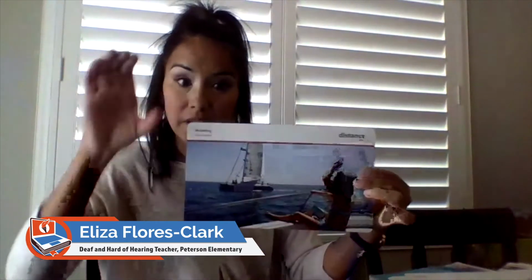So in this picture, the little girl is waving kind of a distance to the other boat. So the girl and the boat have kind of a big distance between the two of them. So distance. Distance is how far something is, or seeing something afar. Distance. Next one.